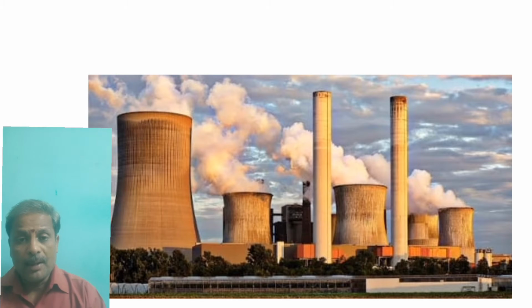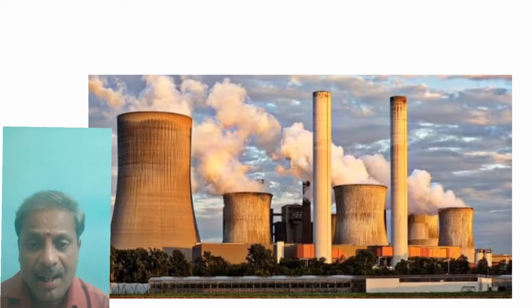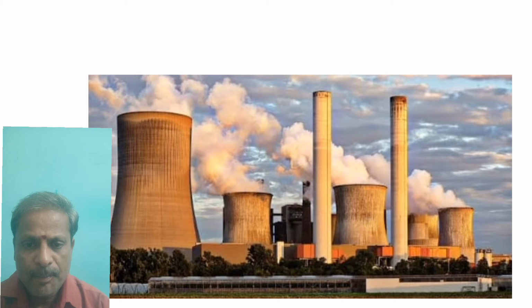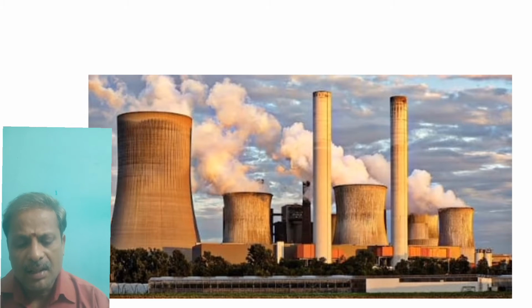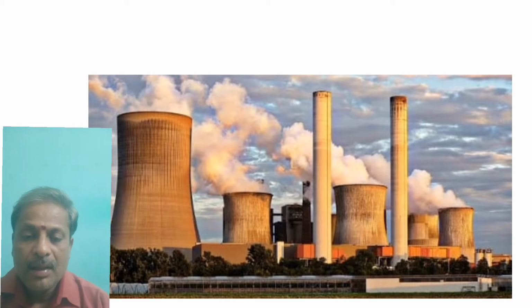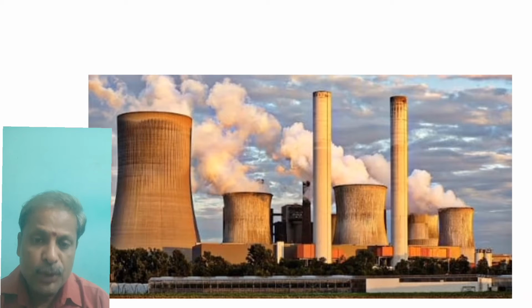Suppose we go to the sacred river Ganga in North India, and we know the Ganga's surrounding areas comprise a number of chemical factories, polythene factories, and fertilizer factories. All these factories release dust particles directly into the river without purifying, without decreasing their percentage of pollution.